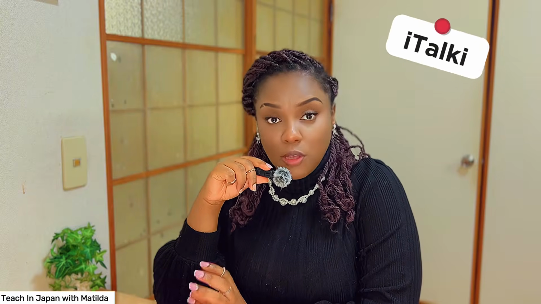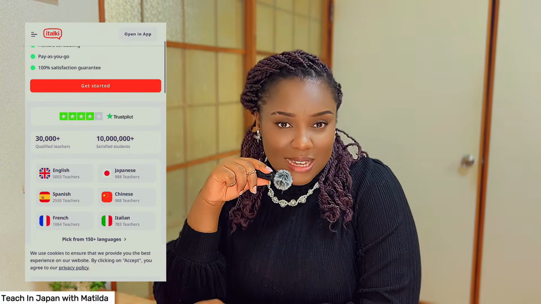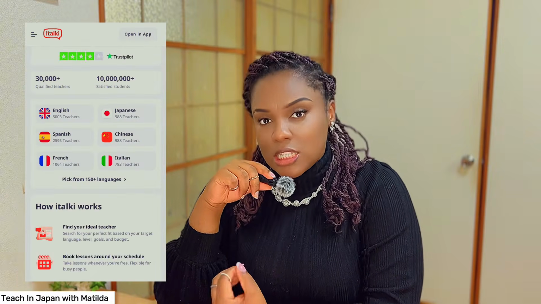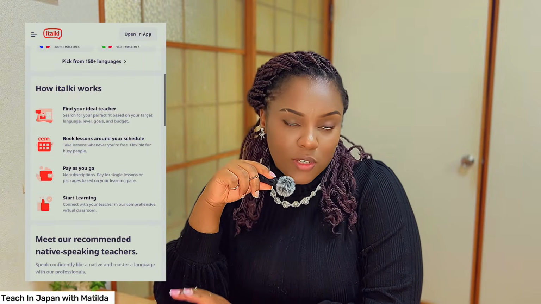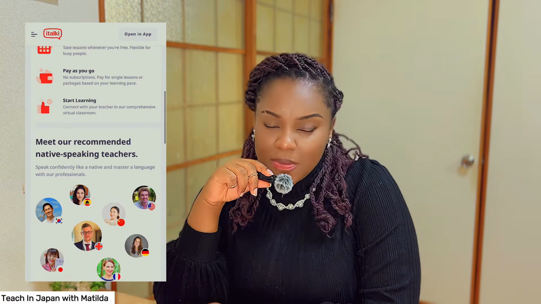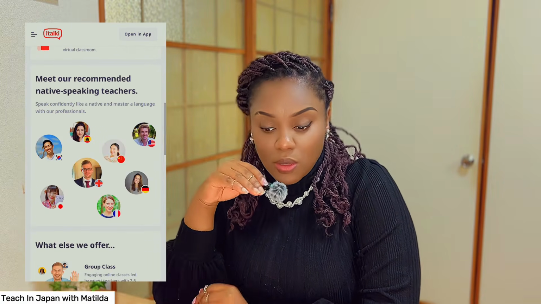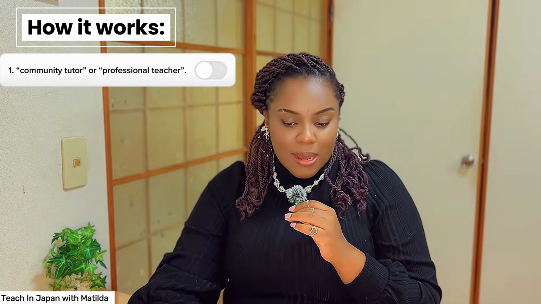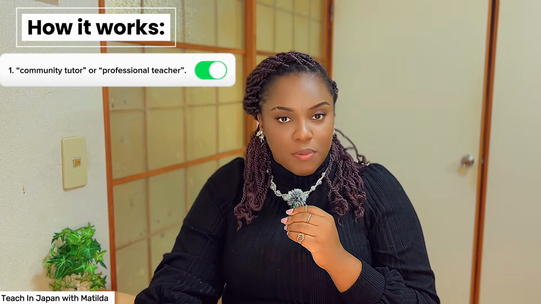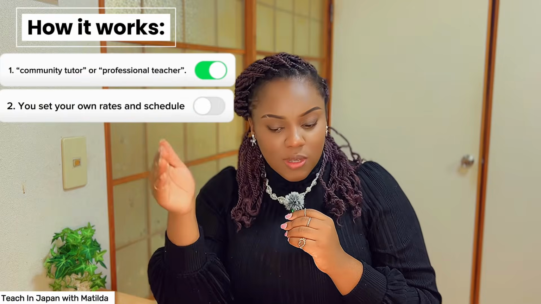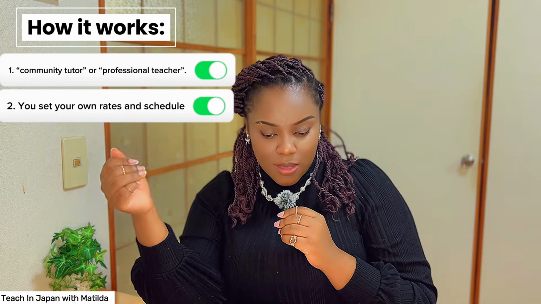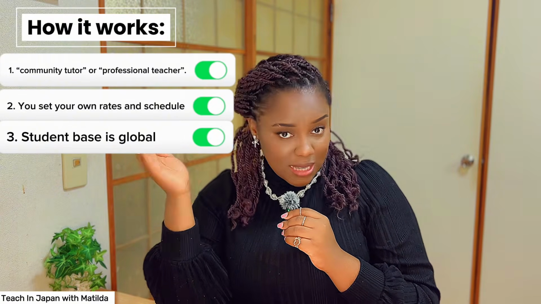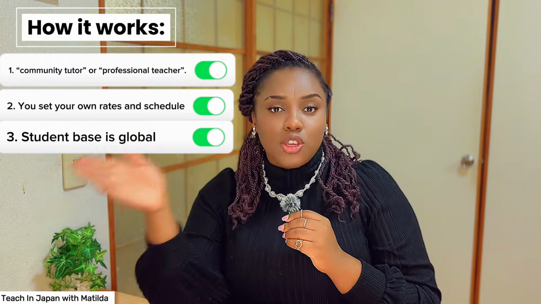So iTalki is a global platform, but you can easily target your Japanese students on this platform by designing your profile to attract Japanese students. And it's best for teachers who want flexibility, control, and the ability to teach a global student base. So how it works is that you can apply as a community tutor or a professional teacher, and you also get to set your own rates and schedule. And these students are mostly from Japan, Korea, Thailand, France. Anyway, these students can book your class.